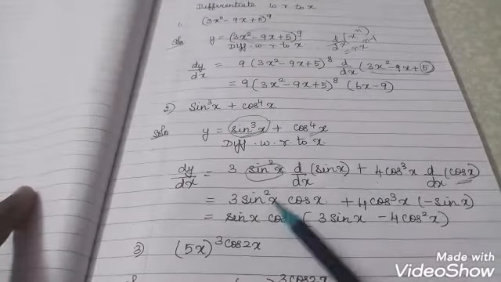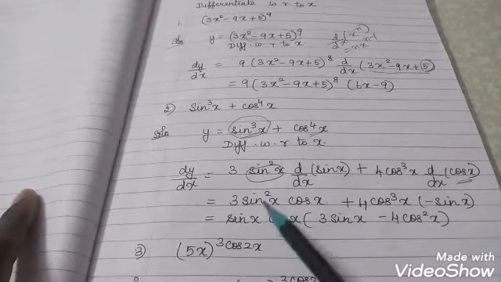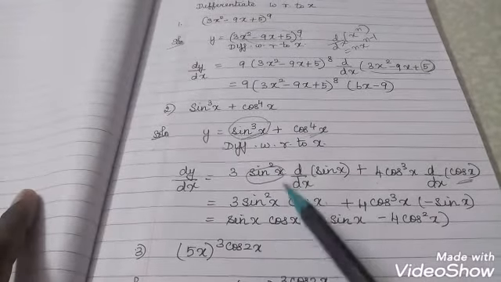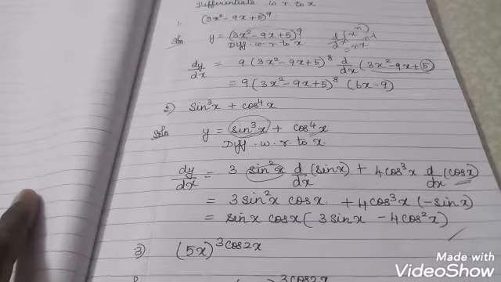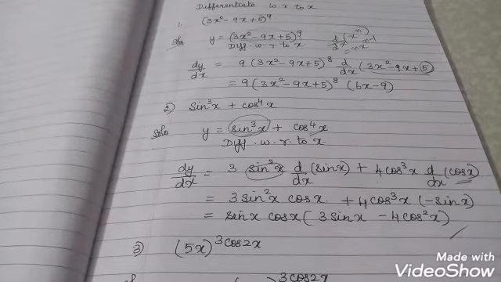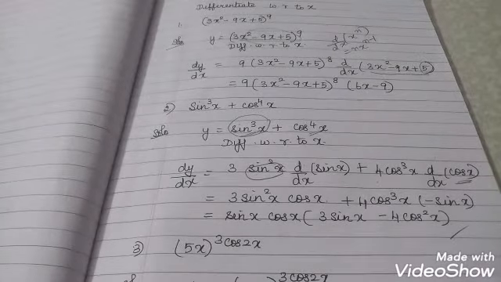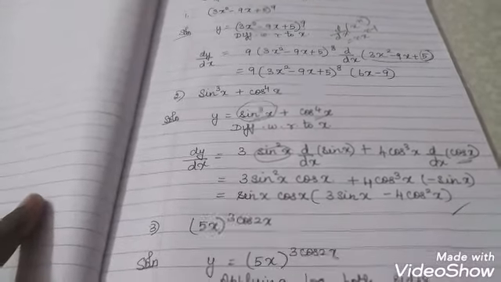Now to both the terms, sin x cos x can be taken common. So I have taken sin x cos x common and written it as into (3 sin x minus 4 cos squared x). Is it understood how you differentiate sine cube x plus cos power 4x? It's very simple. We have applied only the chain rule in this case.